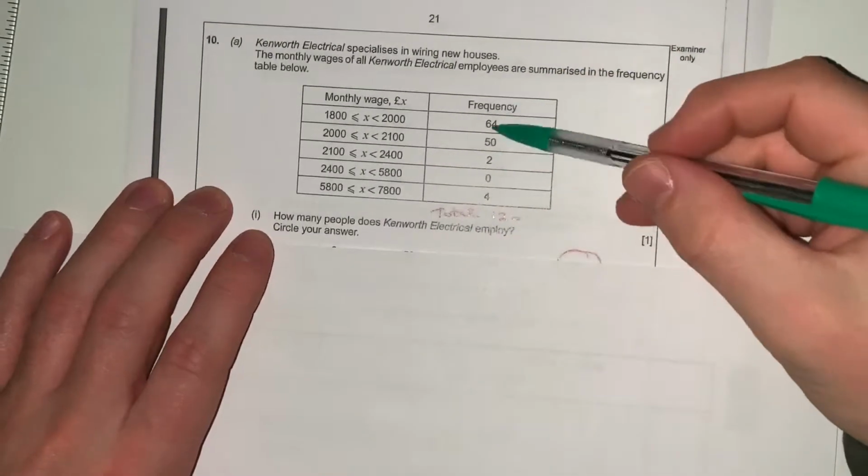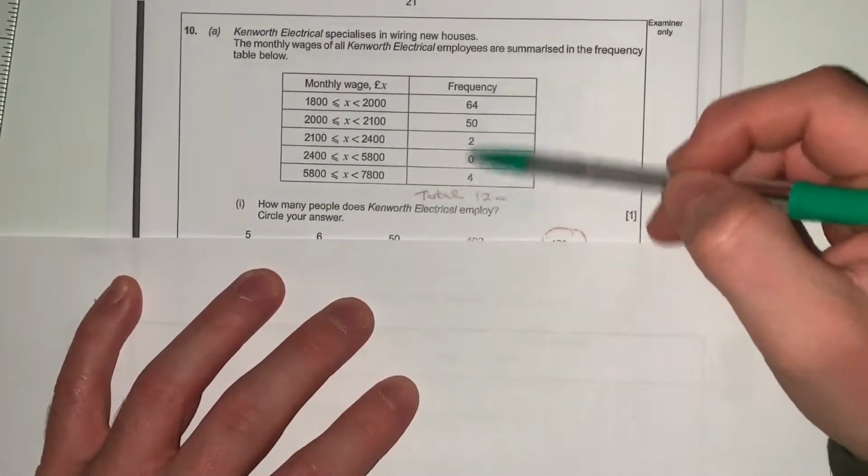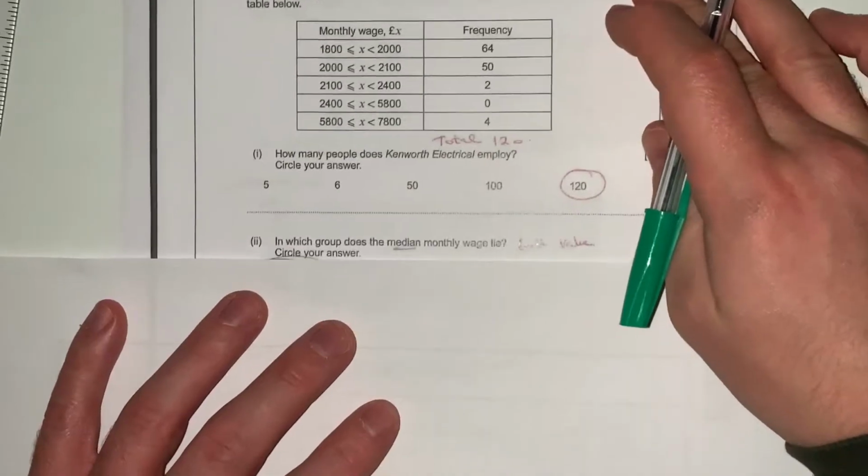Circle your answer. Frequency means how many. Because this is their monthly wages, to find out how many people they employed, all you've got to do is add these up. 120 for the first one.